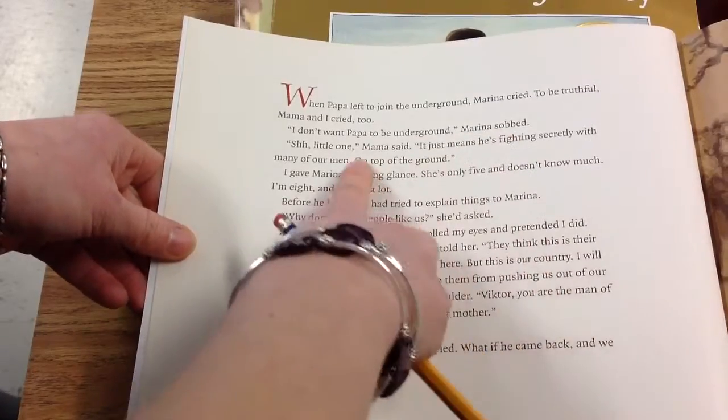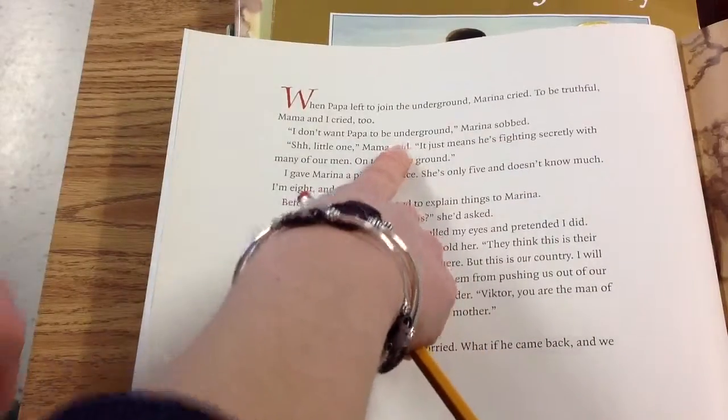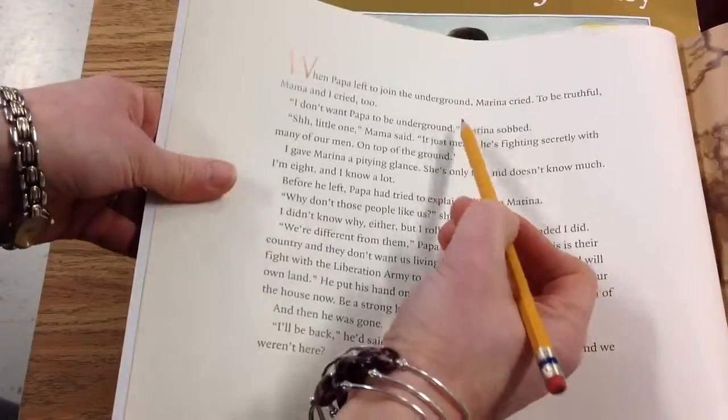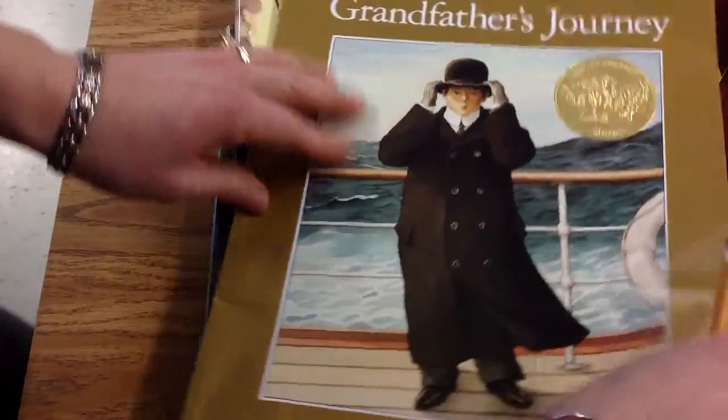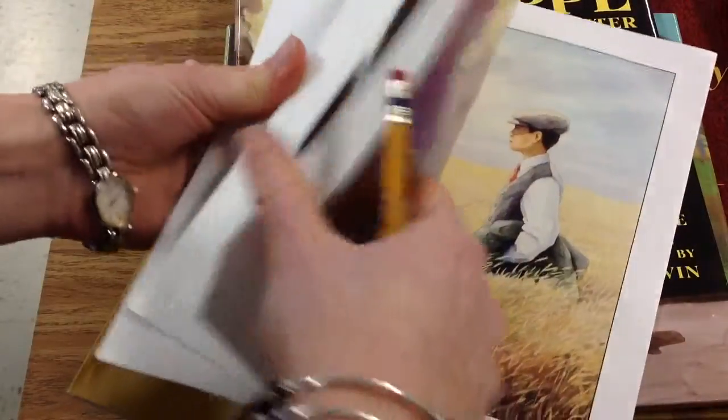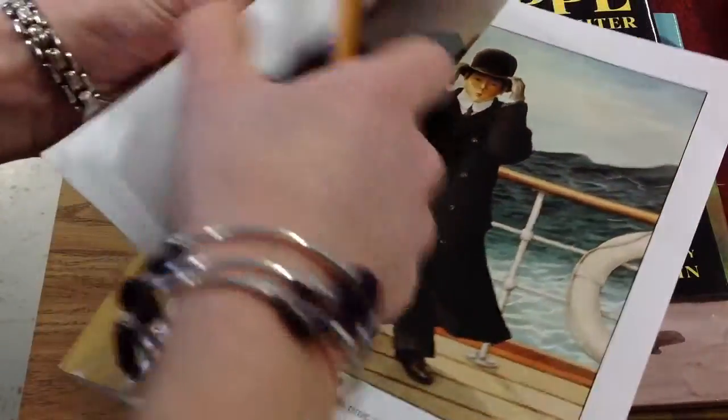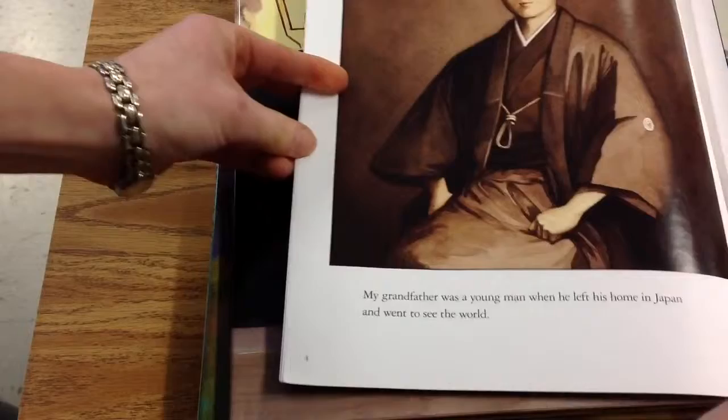So she obviously does not understand what it means to be underground. So you could start out with dialogue. Look at, these guys are talking. They're talking to one another. Start with dialogue. Grandfather's Journey. She starts out describing grandfather.